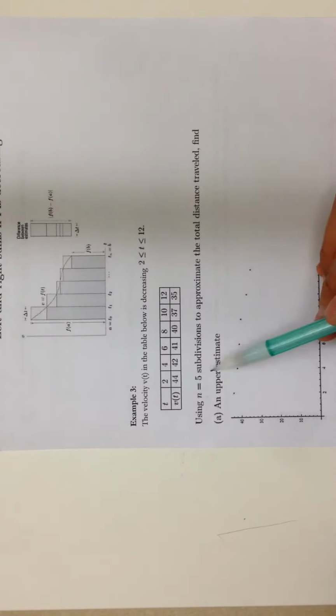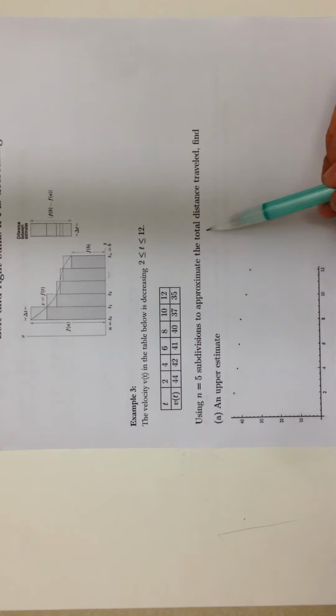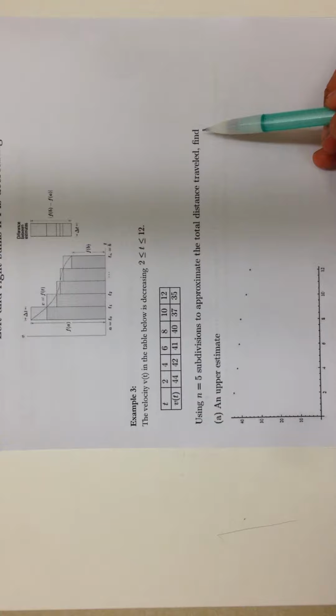Let's take a look at example 3. The velocity in the table below is decreasing. That means that the curve is going to be decreasing. Using 5 rectangles subdivision, approximate the total distance traveled.